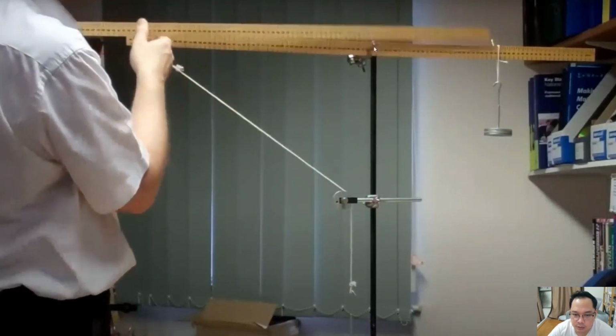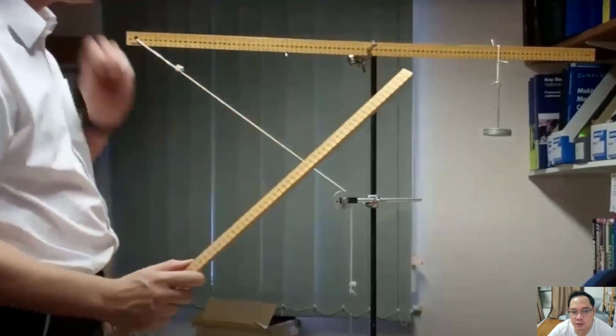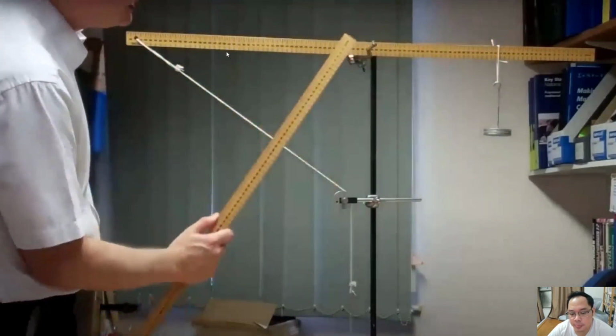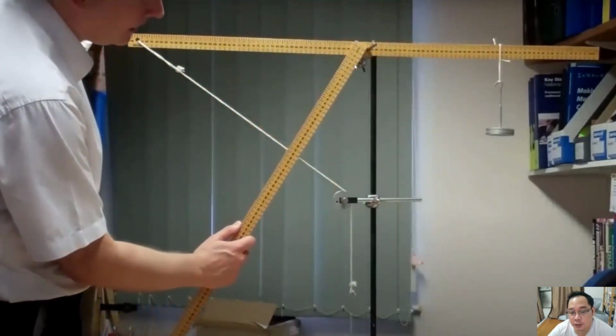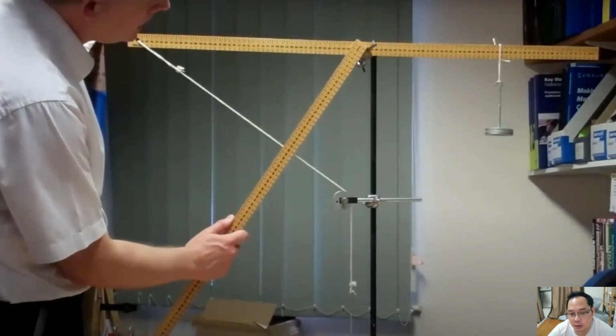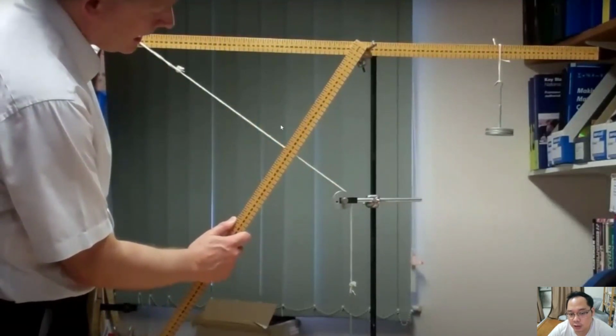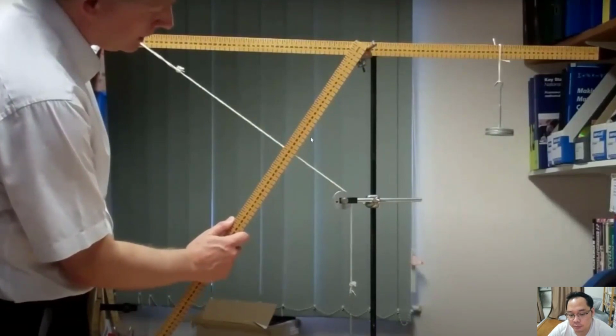This distance, not this length. Here he's talking about that distance, making a perpendicular, a right angle here.